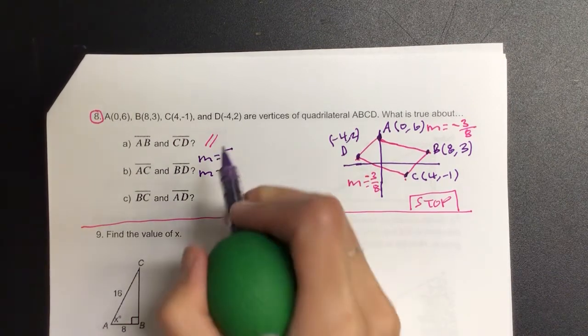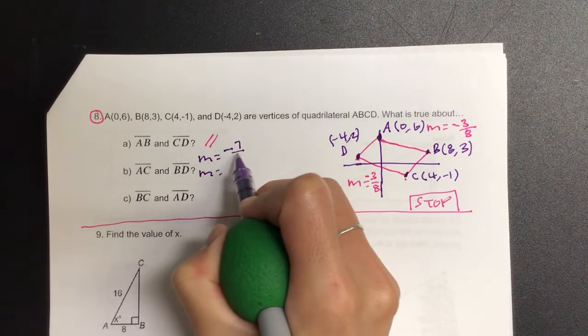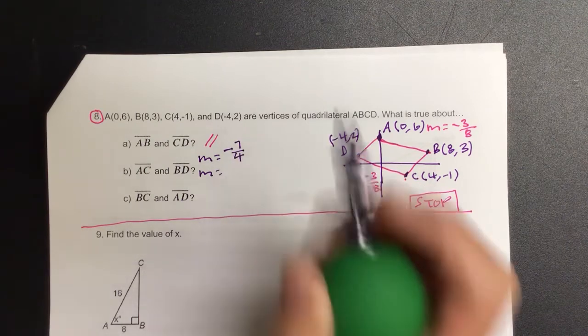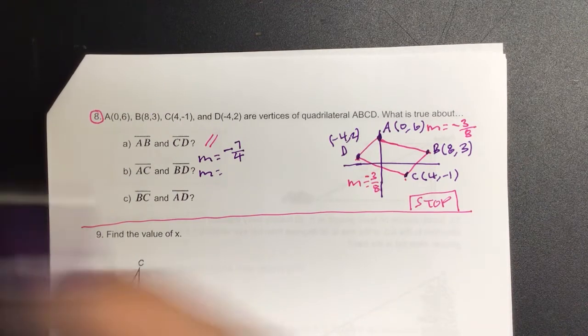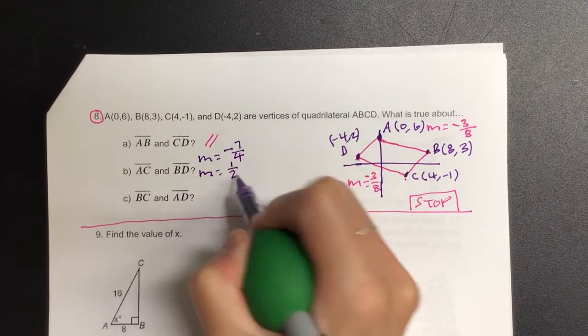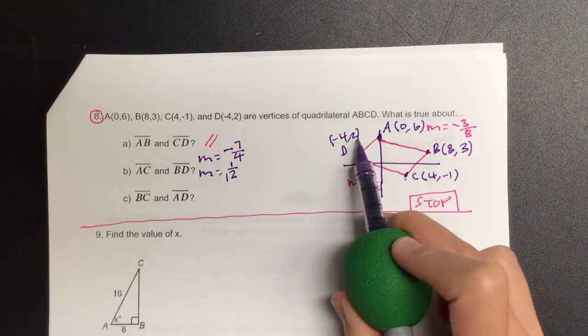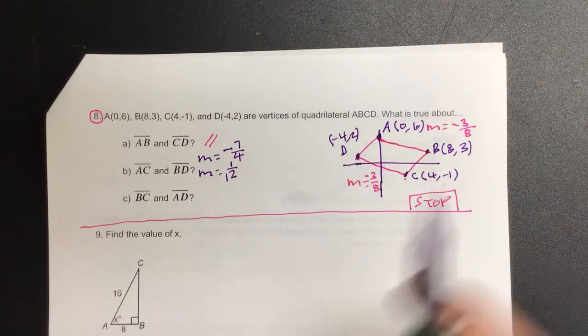How many? Negative 7 over 4. Okay. Let's find the slope between BD then. Is it positive or negative? Do we agree it's 1 over 12? So from here, we've gone up 1, and then we went to the right 12. Perfect.